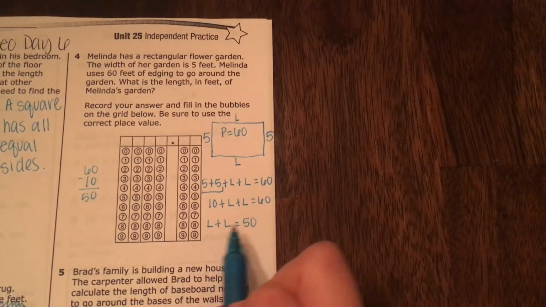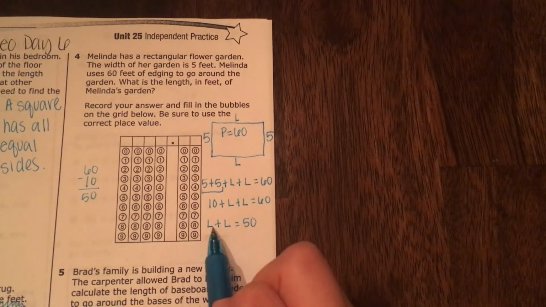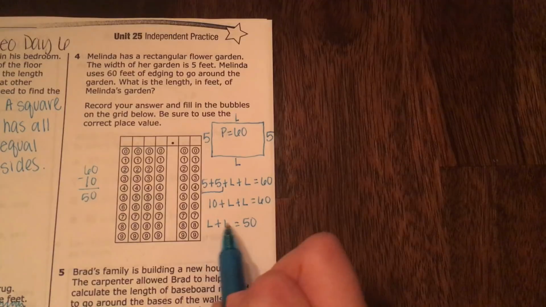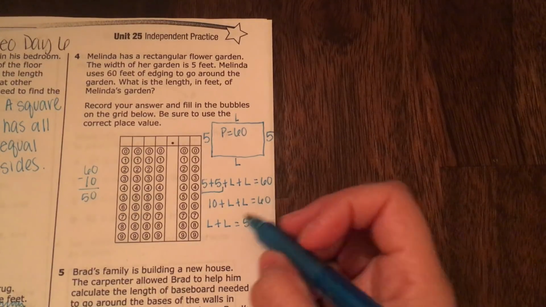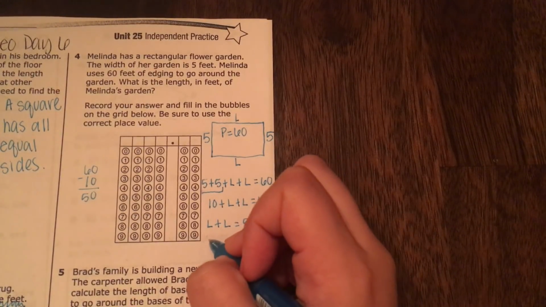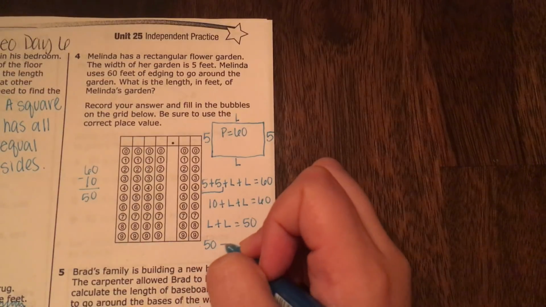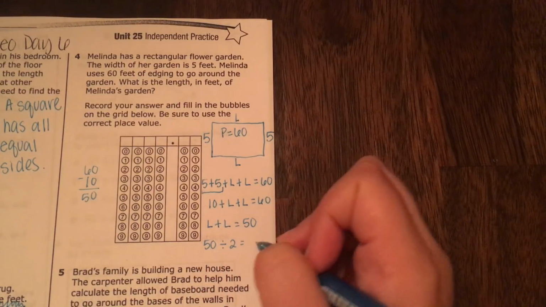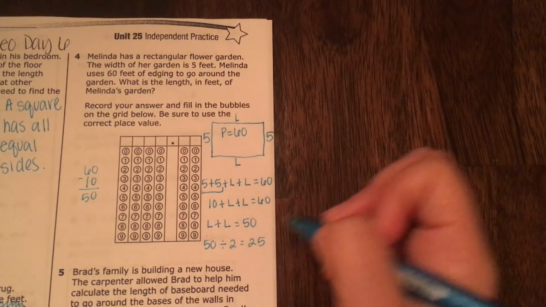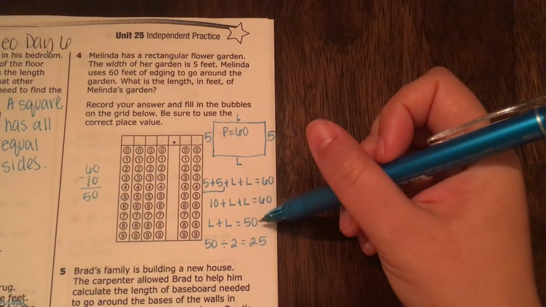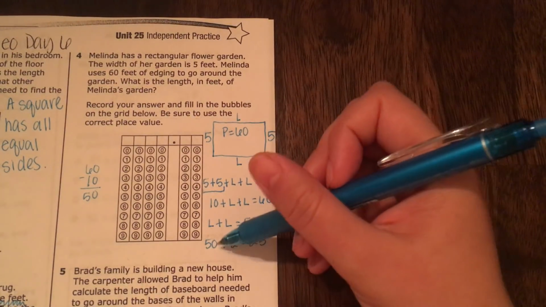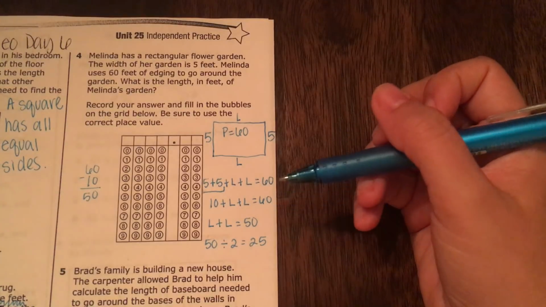Now, I have to take the 50 and cut it into 2 equal parts, which means I'm going to divide it by 2. So 50 divided by 2 is going to give me 25. If you think of 50 cents, half of 50 cents is 25 cents.